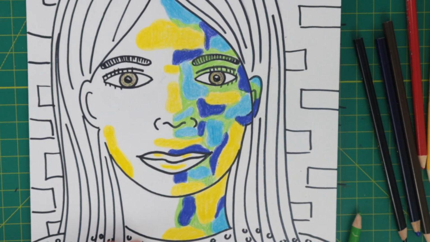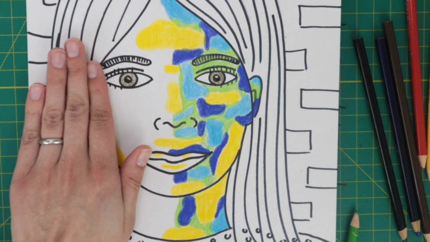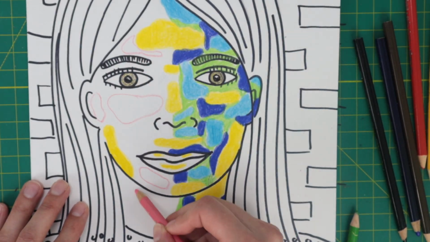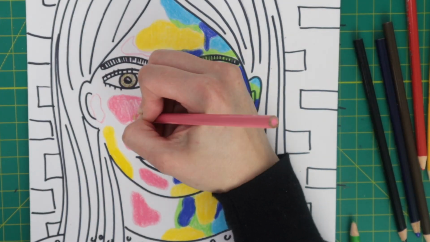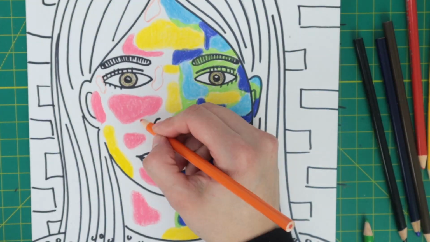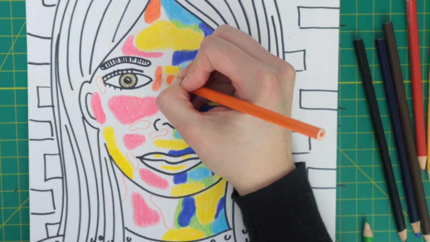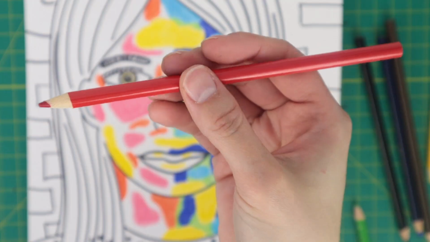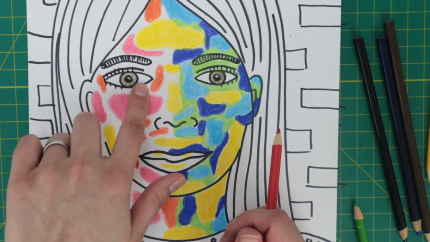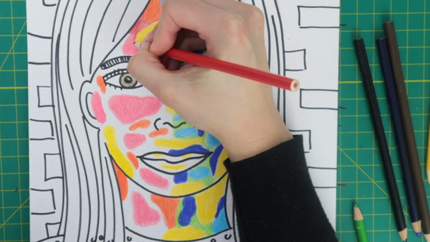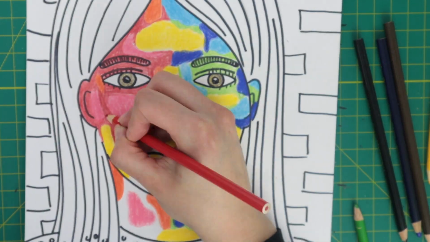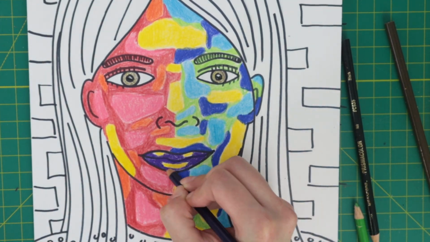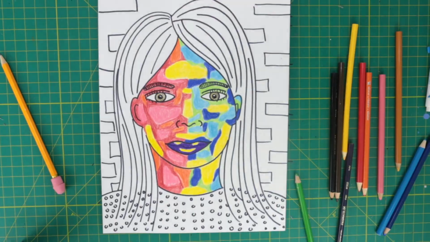On the left side of the face and neck only, use a pink colored pencil to draw blobs. Fill them in with pink. Draw more blobs on the left side with an orange colored pencil and fill them in. With a red colored pencil, fill in the rest of the white spaces on the left side of the face and neck only. Use a purple colored pencil to fill in the lips around the yellow blobs.